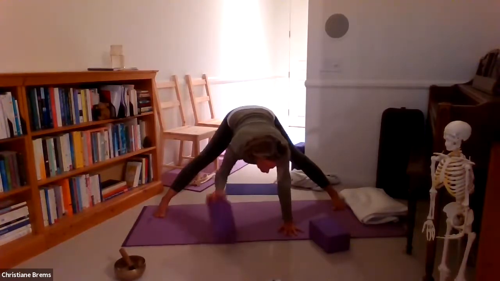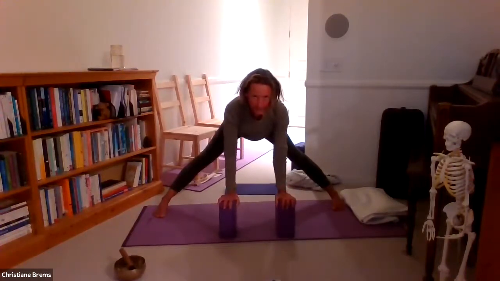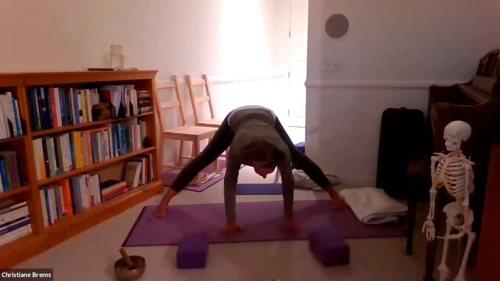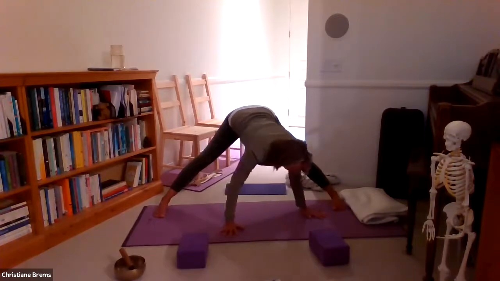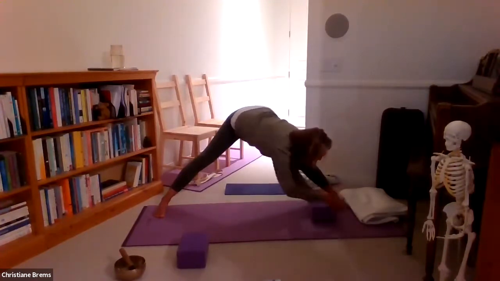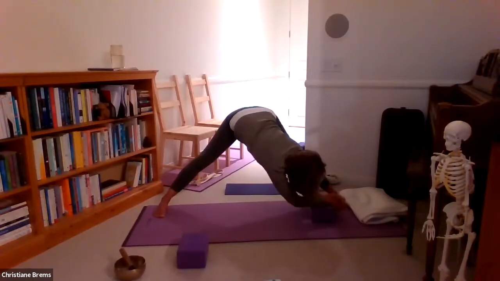If you feel at all dizzy by the long forward folding, you might want to find your half lift. And so just be clear about what it is that's auspicious for your own body. And then from here, walk both hands toward your left foot. You can bring your block with you. There's no weight in your hands. You're just taking a gentle little turn toward the left.